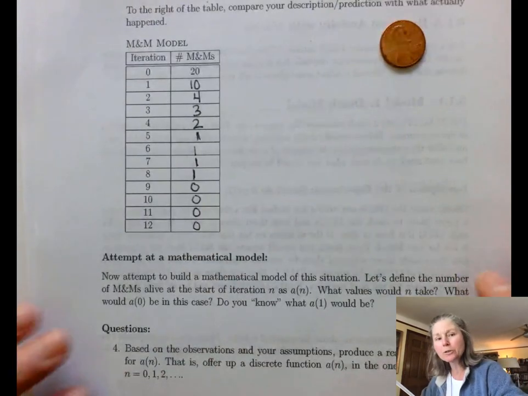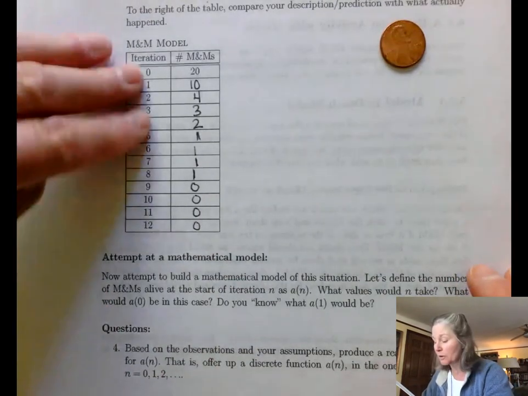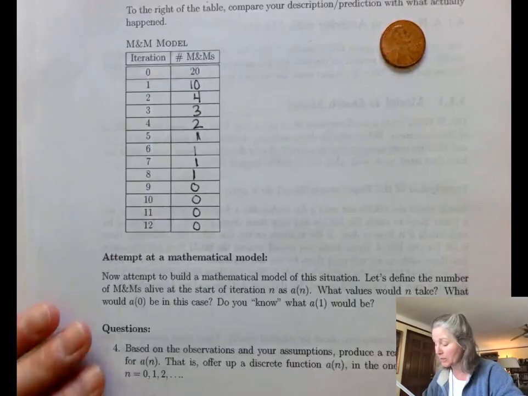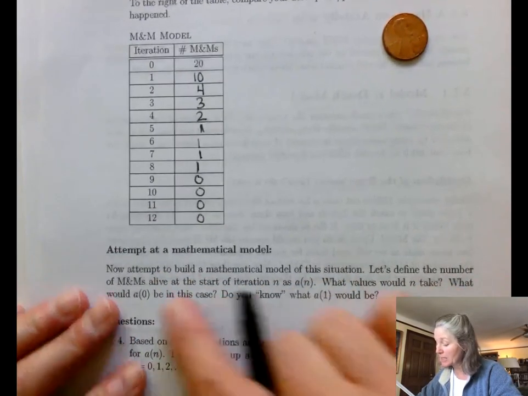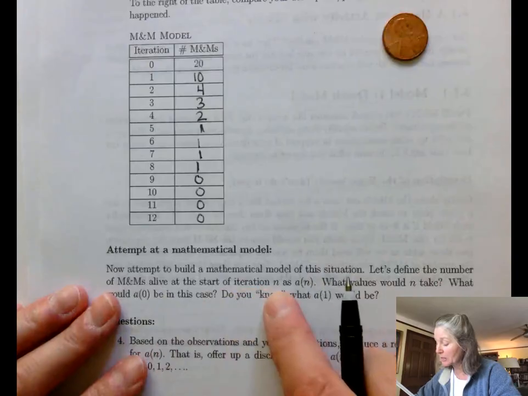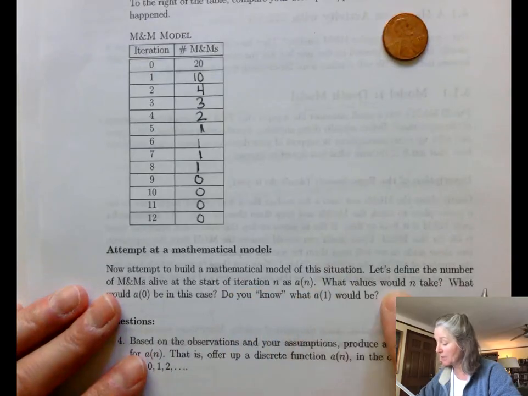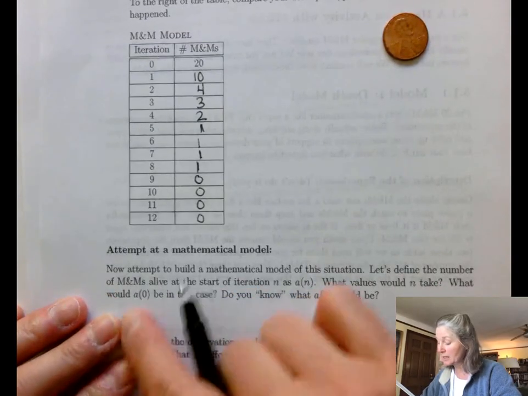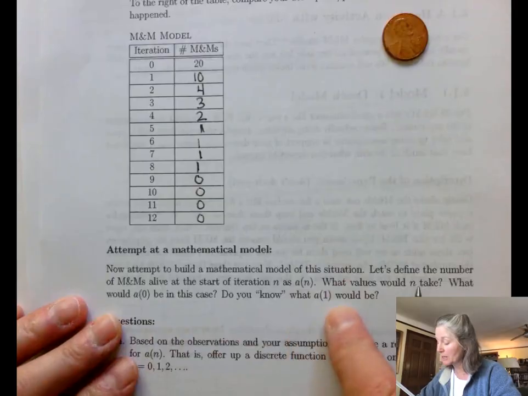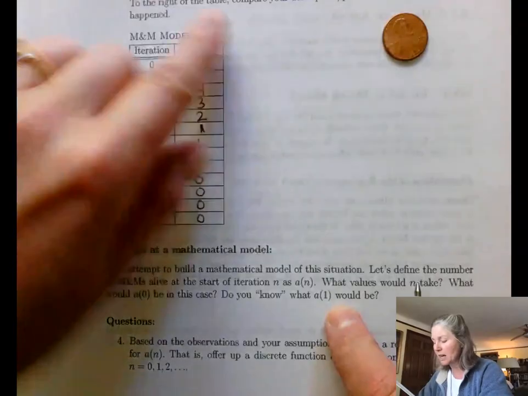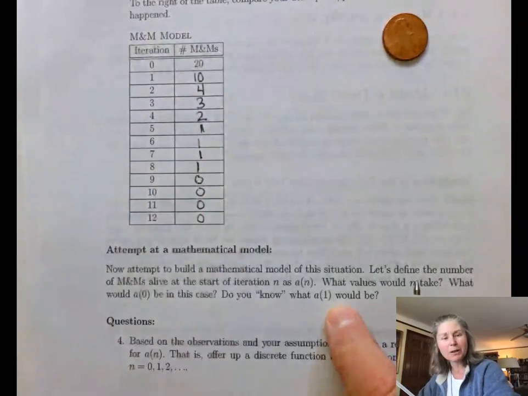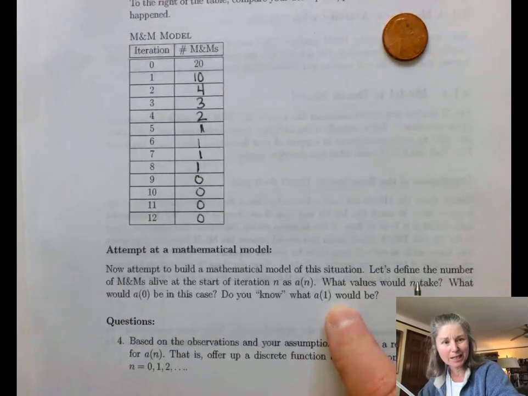Now what we'd like to do is build a mathematical model of what we saw right here with our data. And it says let's attempt to build a mathematical model. Let's define the number of MnMs alive at the start of iteration n as a of n. What values would n take? What would a of 0 be in this case? And do we know what a of 1 would be? So right here, what is n in this table? And my question is, what is a of n in this table?